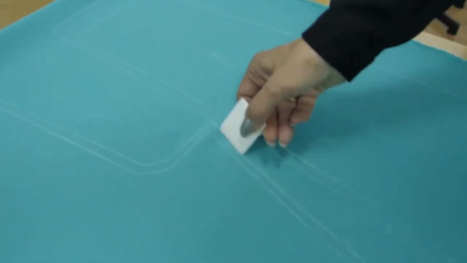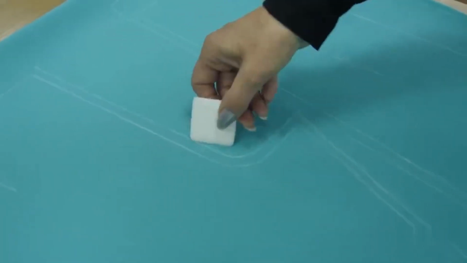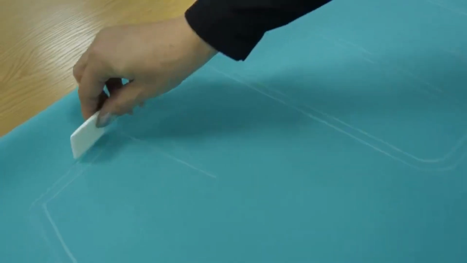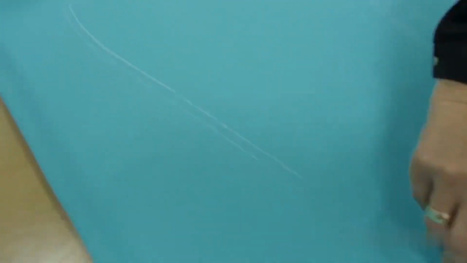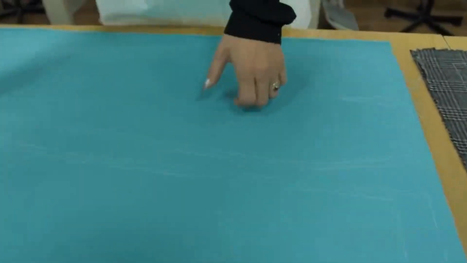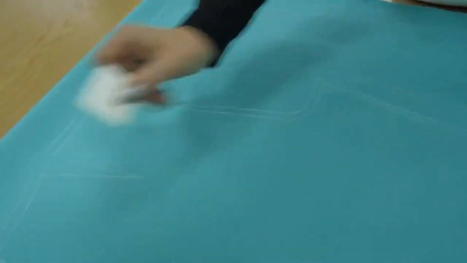Accordingly, after placing the pattern, we apply seam allowances. They also amount to 1 centimeter. For the side seam, an additional 3 to 4 centimeters is added. We cut out the darts, leaving them.